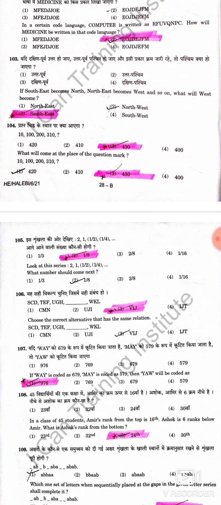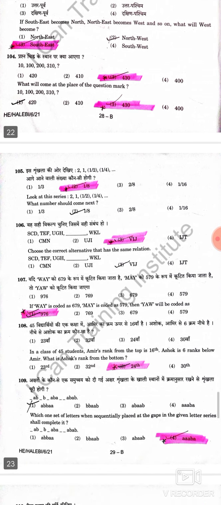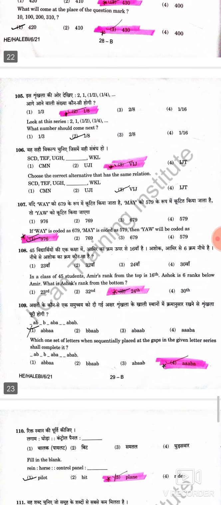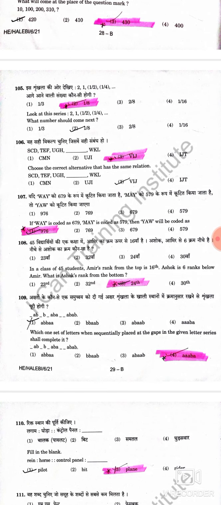Question number 104. What will come at the place of question mark? 10, 100, 200, 3, 10, question mark, and the answer is option number 3. Question number 105. Look at the series 2, 1, 1/2, 1/4, and the answer is option number 2. Question number 106. Choose the correct alternative that has the same relation. SCD, TEF, UGH, dash dash, WKL. And the answer is option number 3.